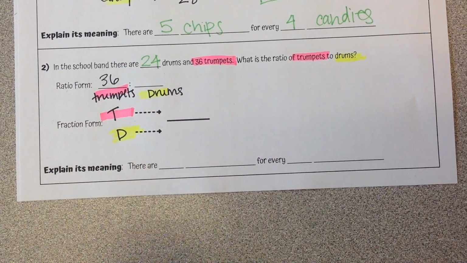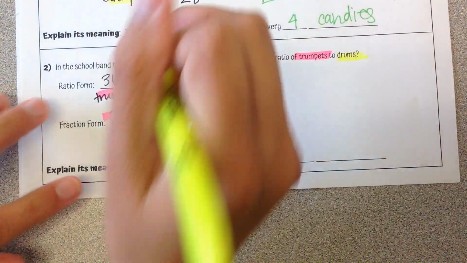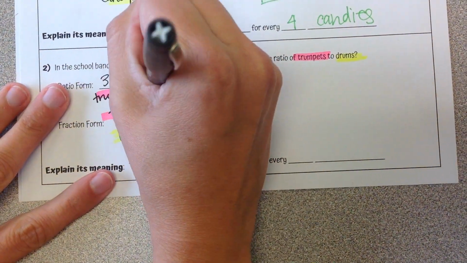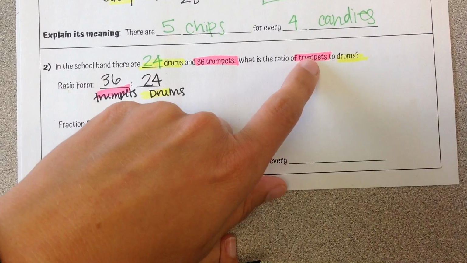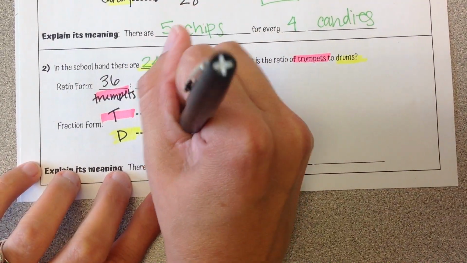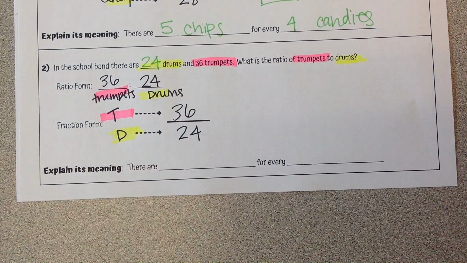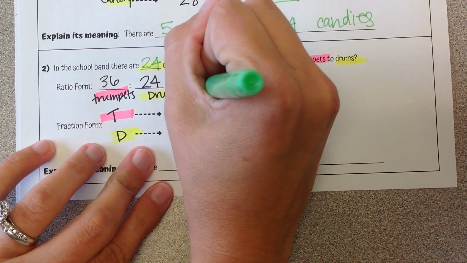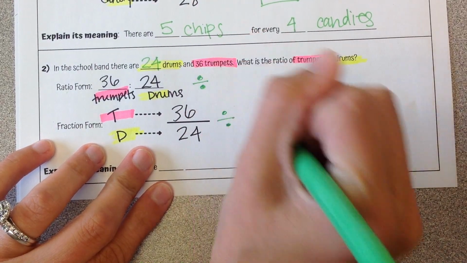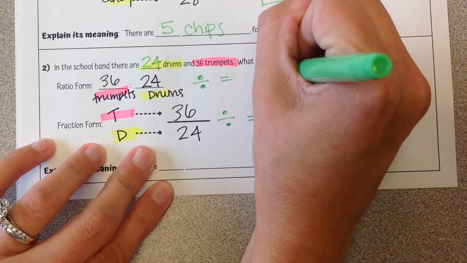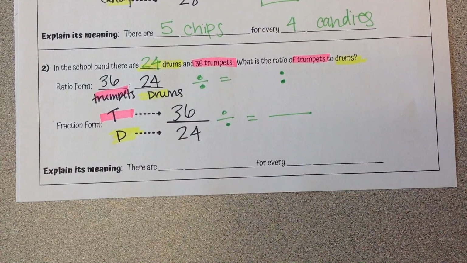And the 24, if you actually look at what's next to it, is referring to the drums. So trumpets is 36, drums is 24. That order is important. It wanted trumpets first. So same thing here, it's going to be 36 to 24. Now we are going to look to see what we can divide by to simplify. We're going to get a simplified fraction and a simplified ratio.